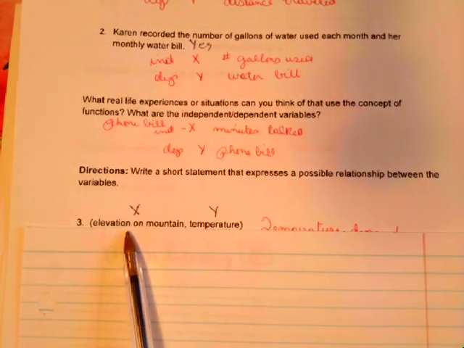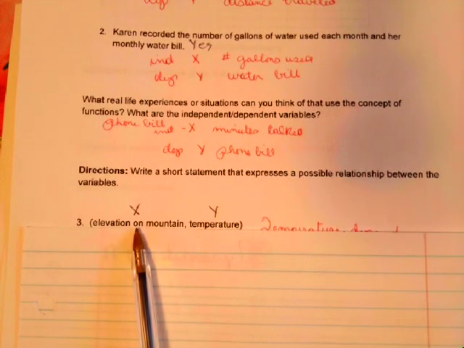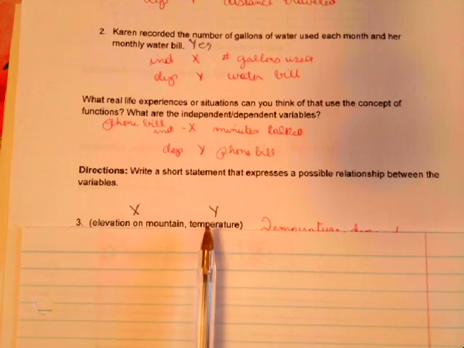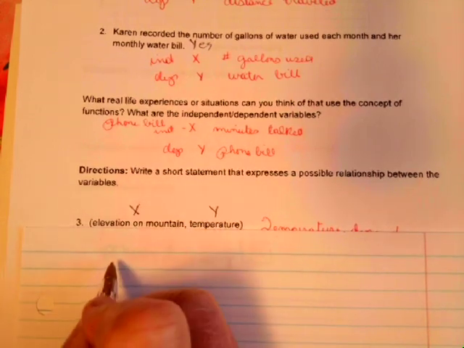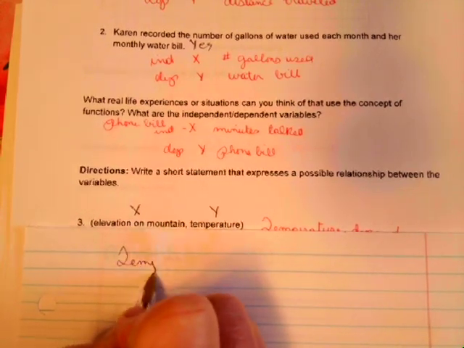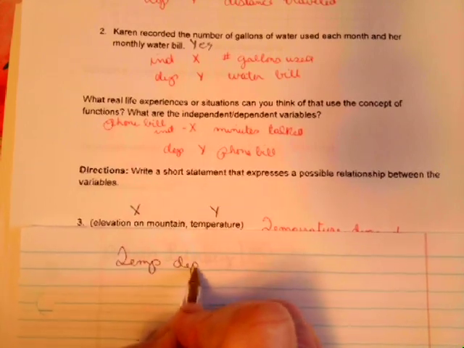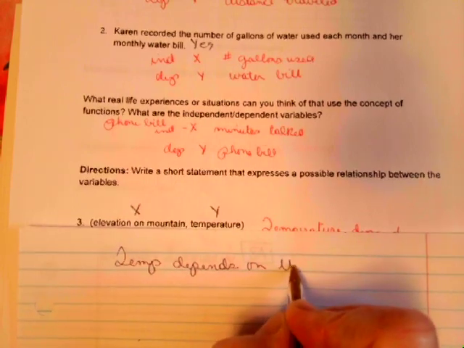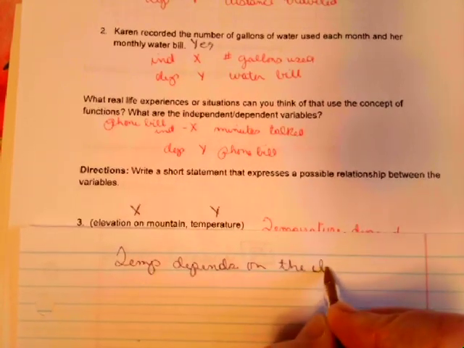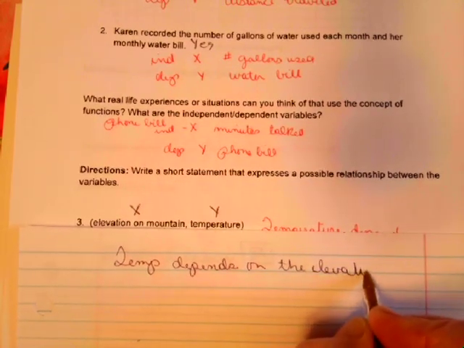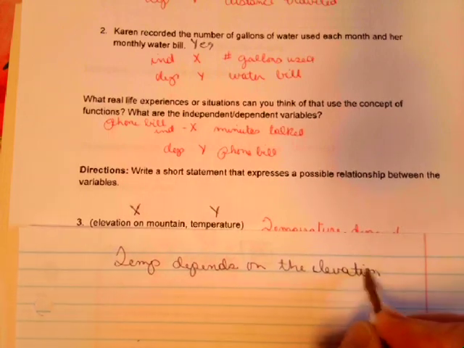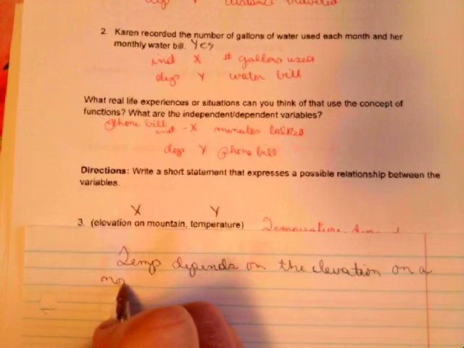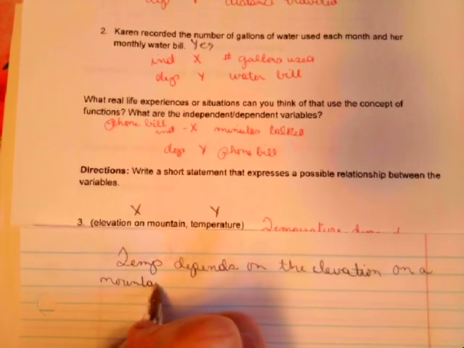Well, these are ordered pairs, so the first one is my X, the second one is my Y. So temperature depends on the elevation on a mountain, because the higher you go up, the colder it gets.